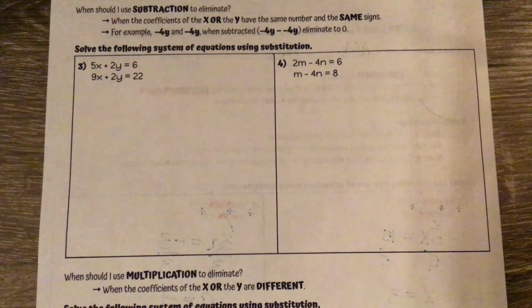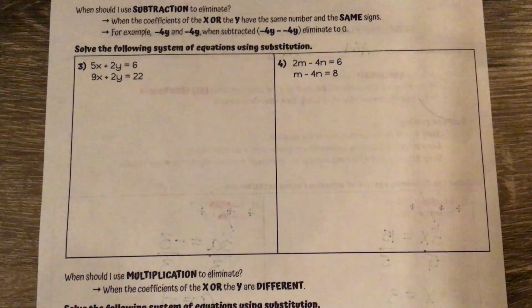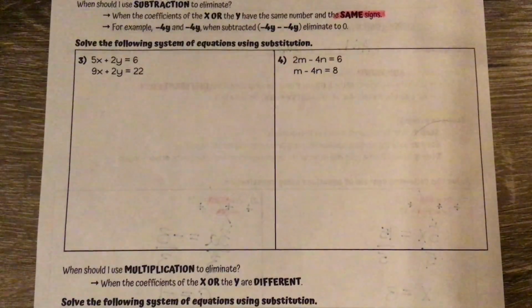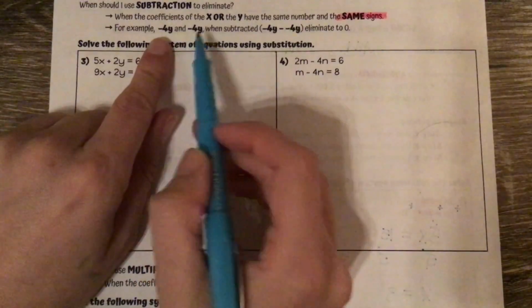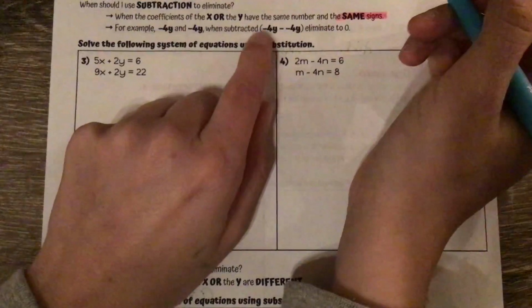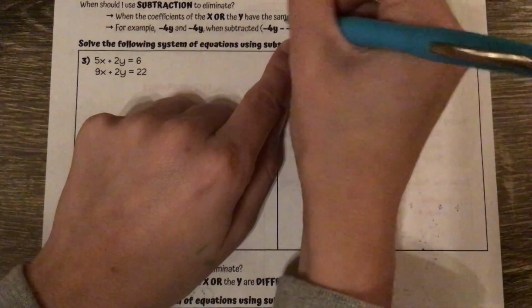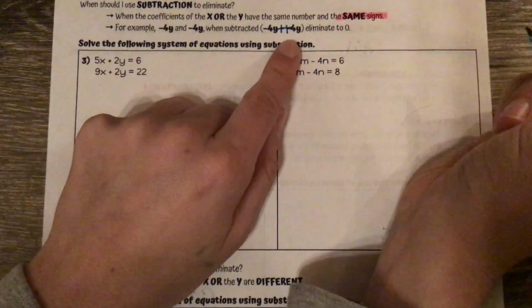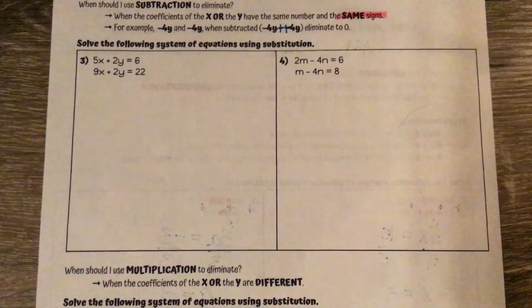All right, what about subtraction? When do I use subtraction? It's going to be the opposite of addition, which makes sense. When the coefficients for x and y have the same number and the same sign, you would have to eliminate by subtracting. A lot of people get mixed up when we have both negatives. So if we had negative 4y and negative 4y, we subtract, because negative 4y minus negative 4y, we get that double negative, which really means plus a positive, and those would eliminate to 0.